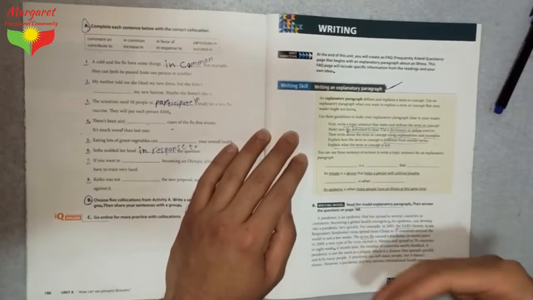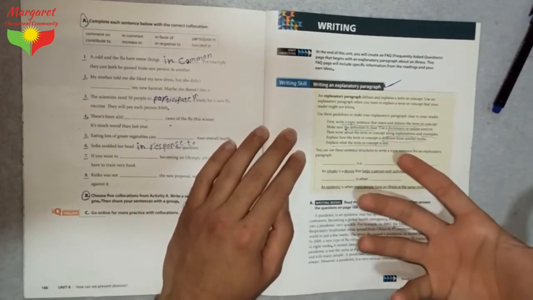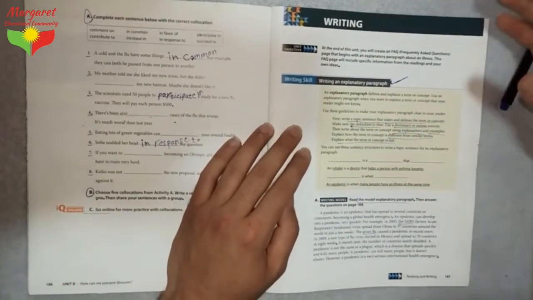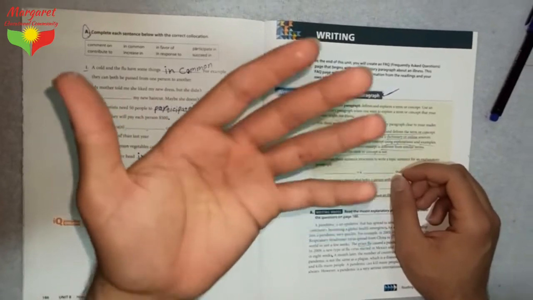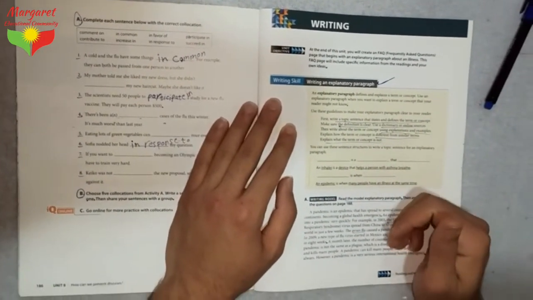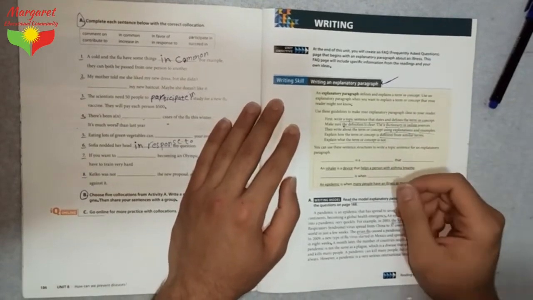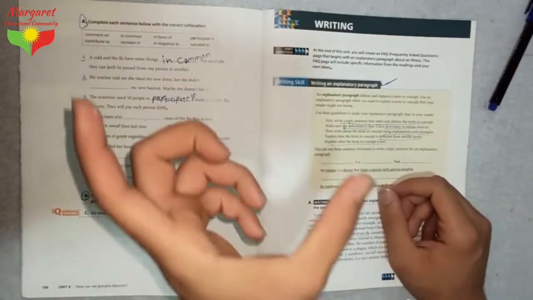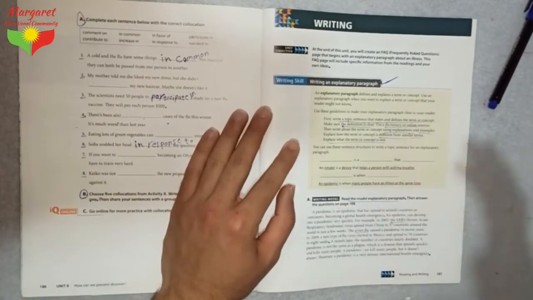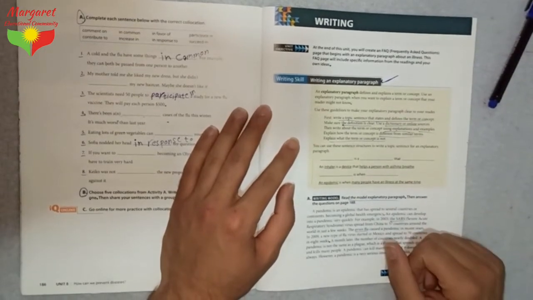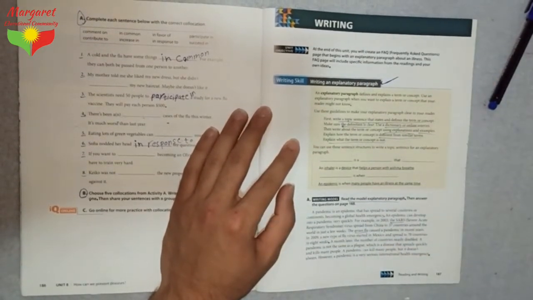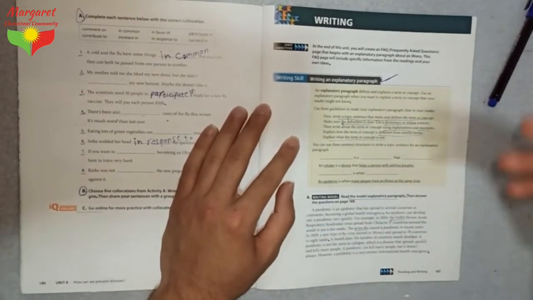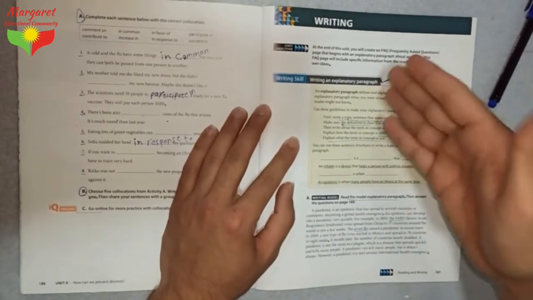An explanatory paragraph is a paragraph which explains a term or a concept. It explains a topic or a term, maybe a word or a phrase. We use an explanatory paragraph to give information to our readers about a specific topic, phrase, or sometimes a word. But there are some steps that have to be followed when we are writing an explanatory paragraph.